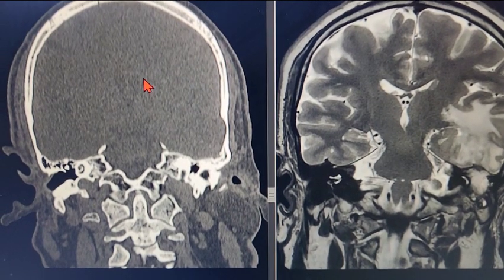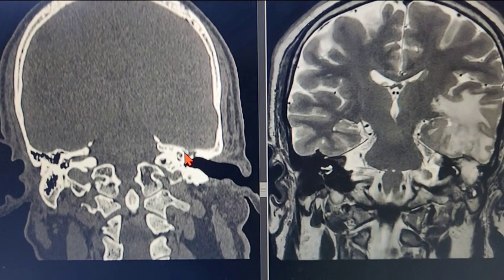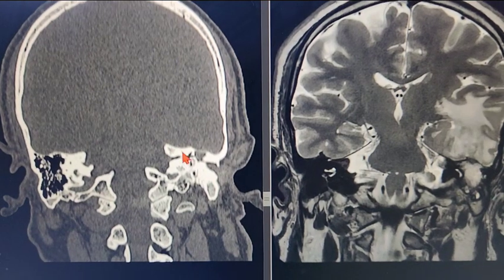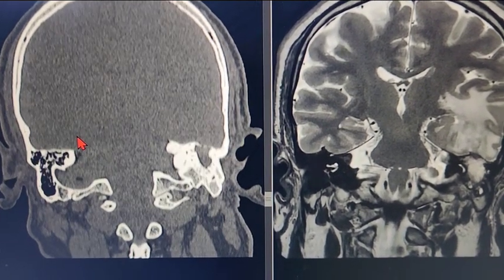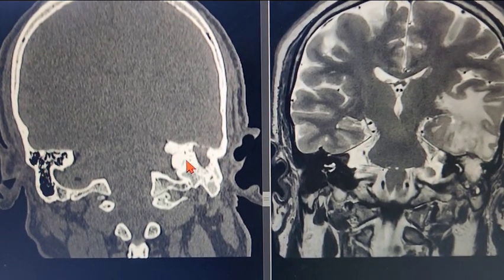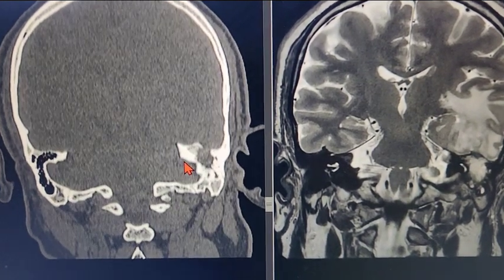So this is a very interesting case that I'm going to show you right here. This is a middle-aged male patient who had a very simple ear infection, pus discharge coming from the ear on the left side for six months. He had this issue, and then he started having headaches on the patient's left side, temporal area on the head. So we got the CT scan done, and to our surprise, we got this finding.